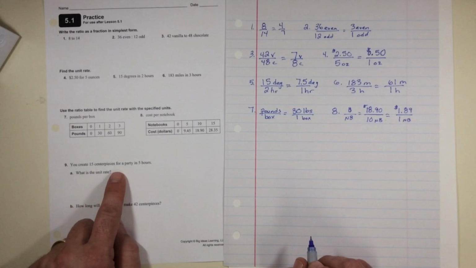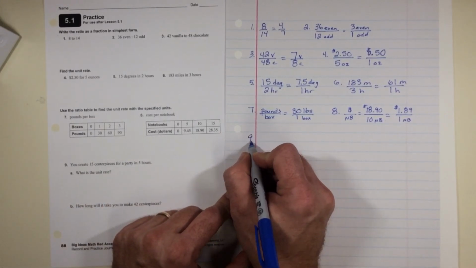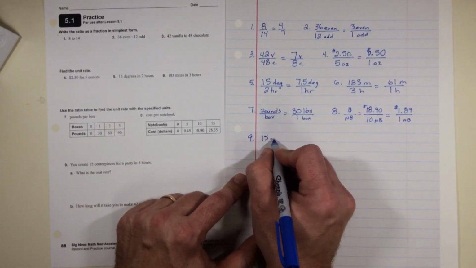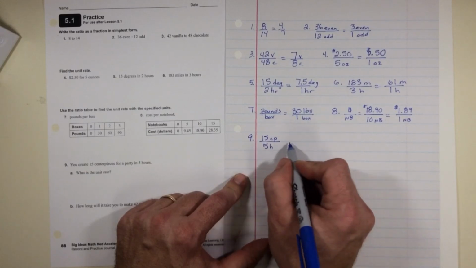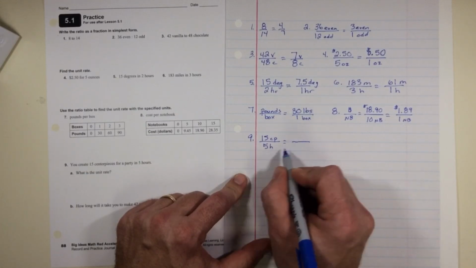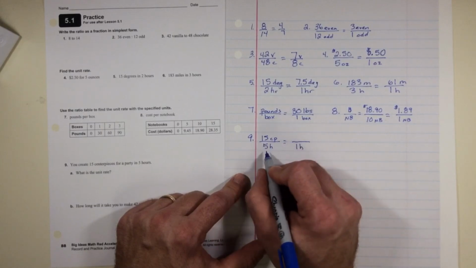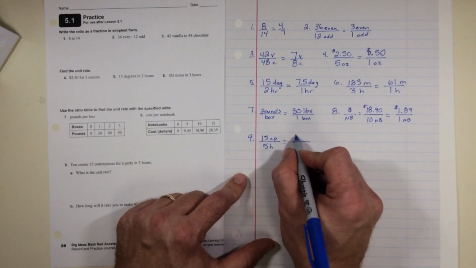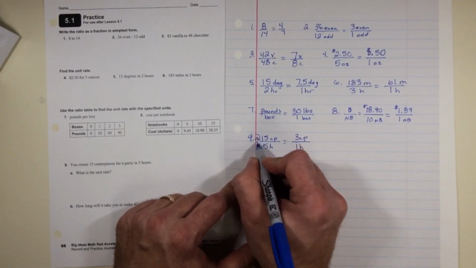You create 15 centerpieces for a party in 5 hours. For number 9, what is the unit rate? Well, you have 15 centerpieces in 5 hours. We want a 1 on the bottom, so we divide by 5 to get 1 hour. Divide by 5 up here because we have to divide top and bottom by the same number. And we get 3 centerpieces per hour. That's for part A.